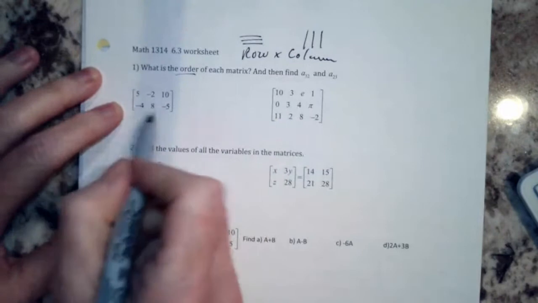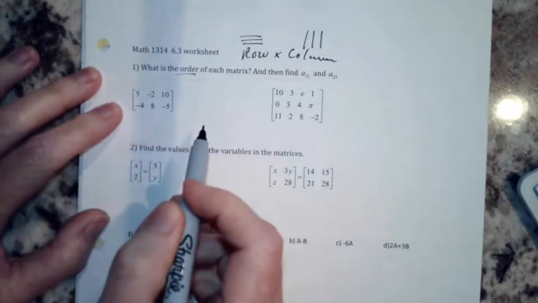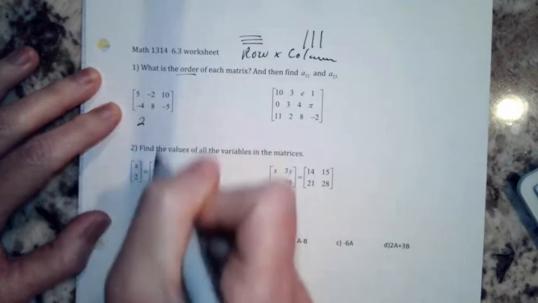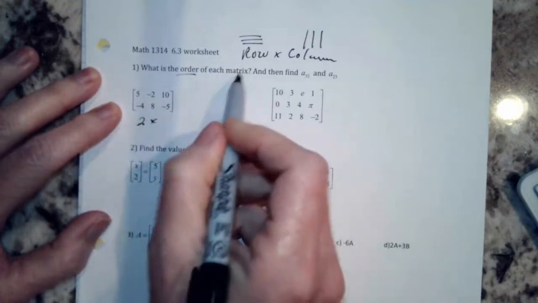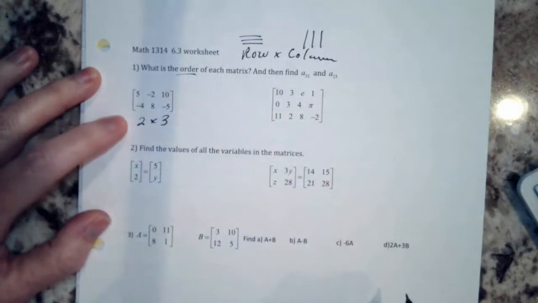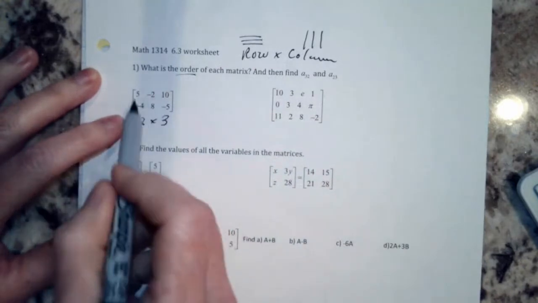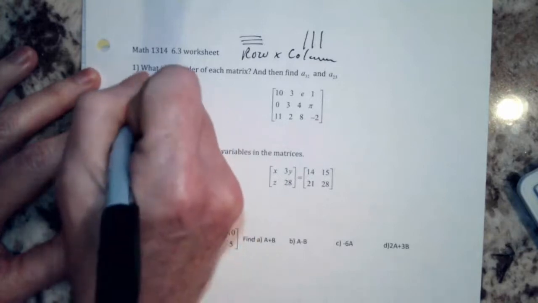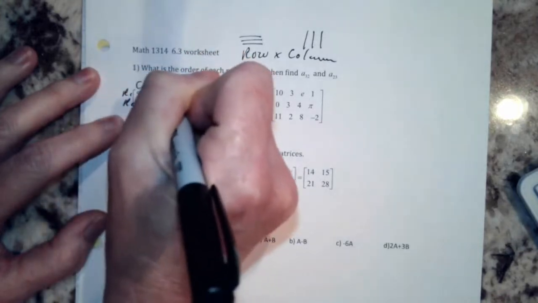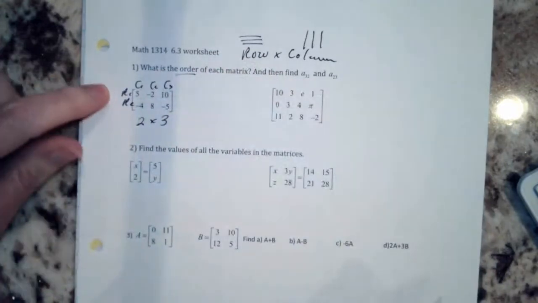So what is the order of this matrix? You would count the rows first. There are 2 rows by, and then the columns, 1, 2, 3. So this is a 2 by 3 matrix. We've got row 1, row 2, column 1, column 2, and column 3.